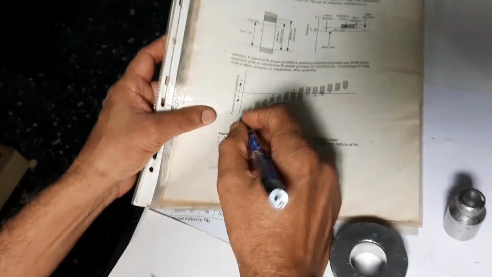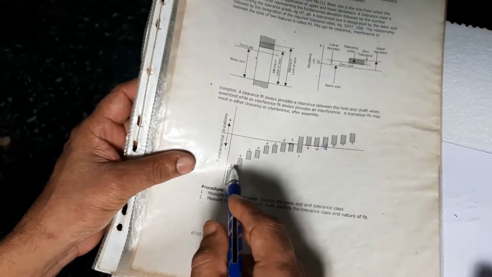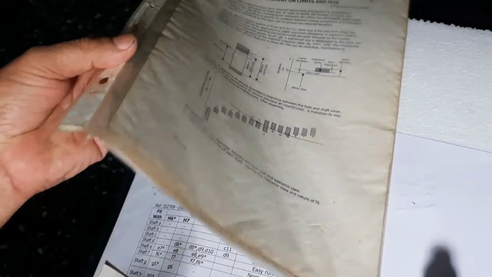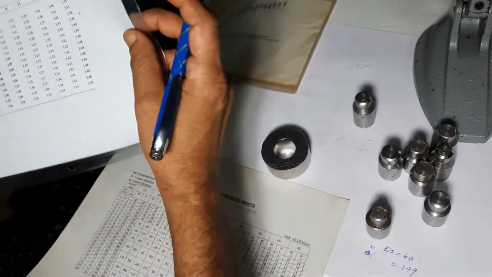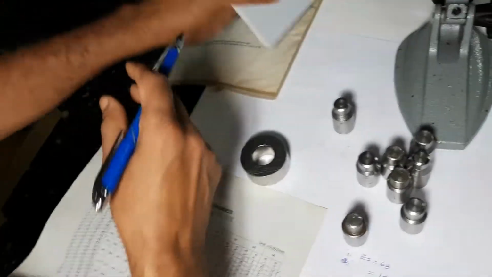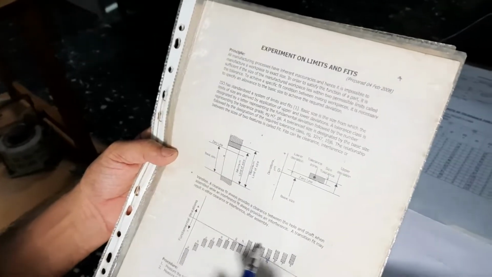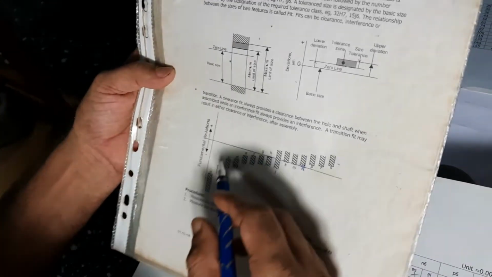Each one of these, A, B, C, D, N, has 18 grades of tolerance. Now N6 is our shaft grade.